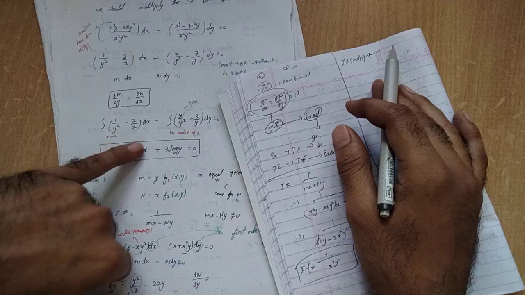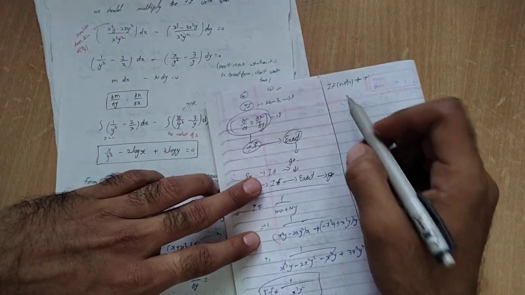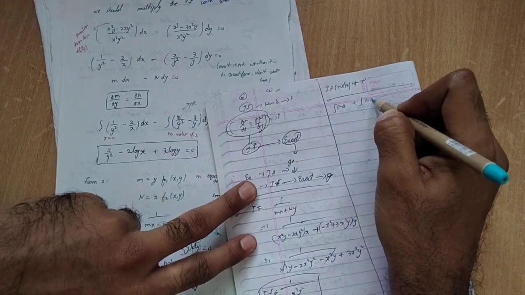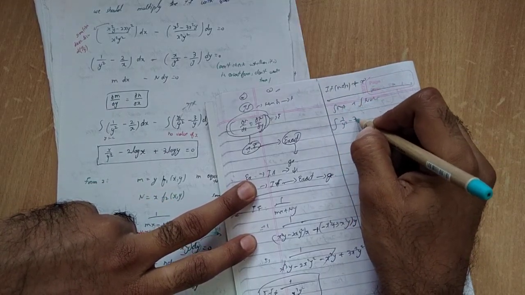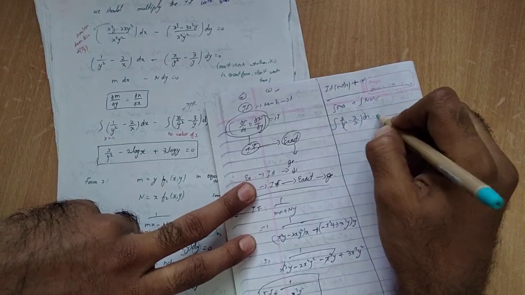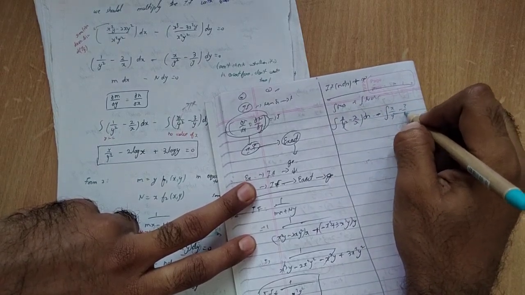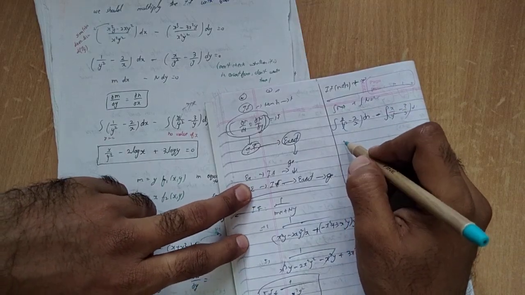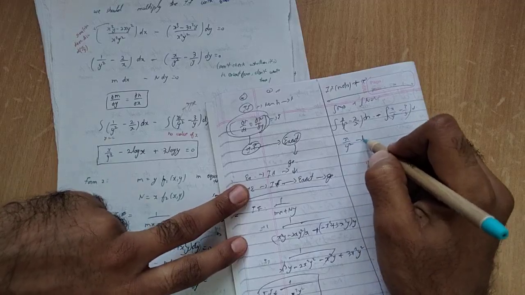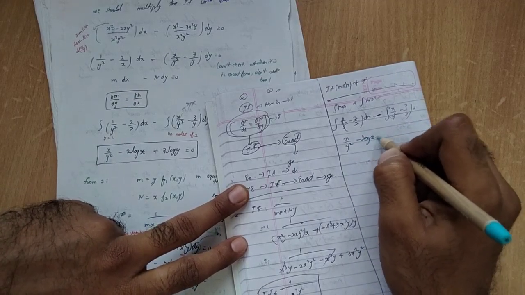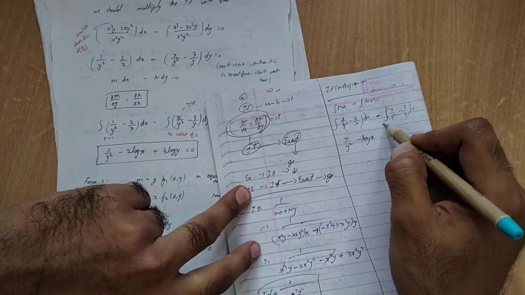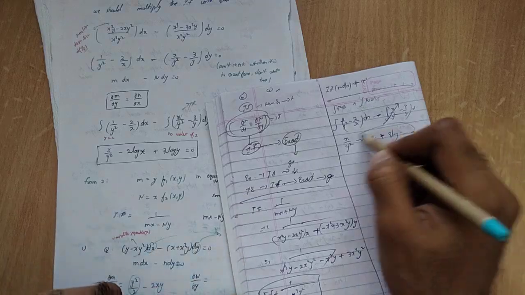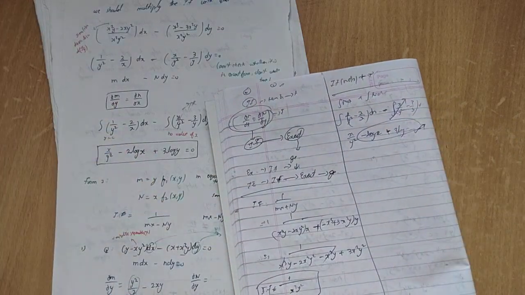Now we integrate again. After converting, we integrate M dx plus the integration of N dy: integration of (1/y^2 minus 2/x) dx minus integration of (x/y^2 minus 3/y) dy equal to 0. Here y is treated as constant, so this will be x/y^2 minus 2 ln x, with the x term not appearing in the second part, plus 3 ln y, equal to 0. So this is the equation. I think you are able to understand.